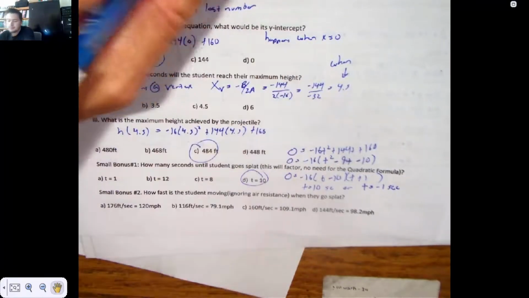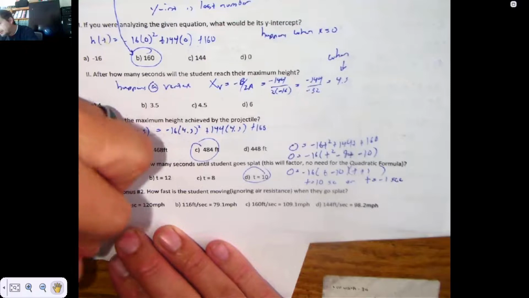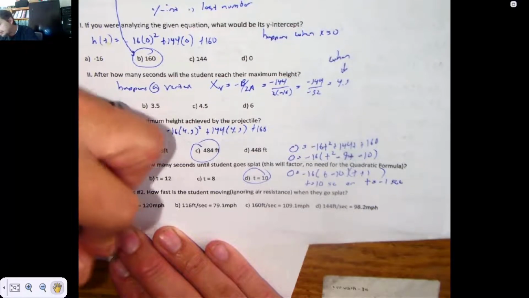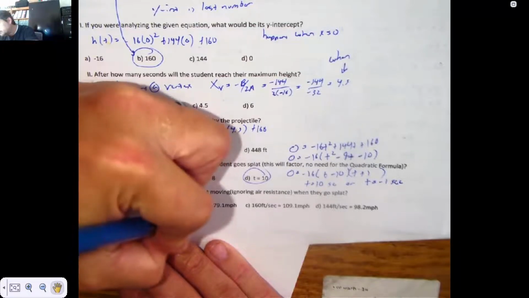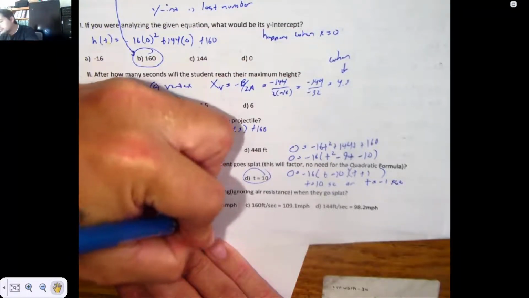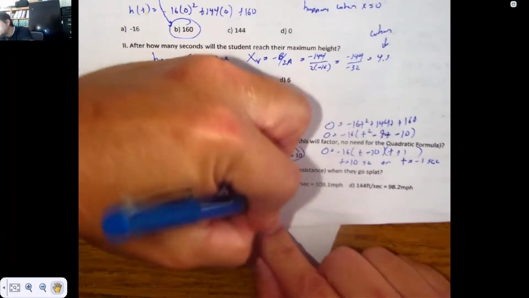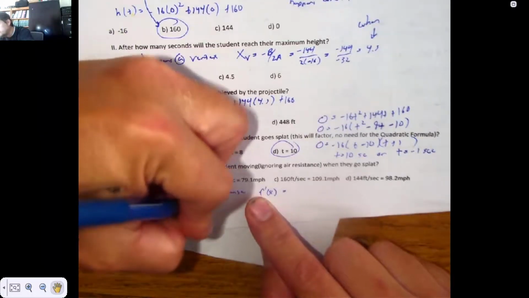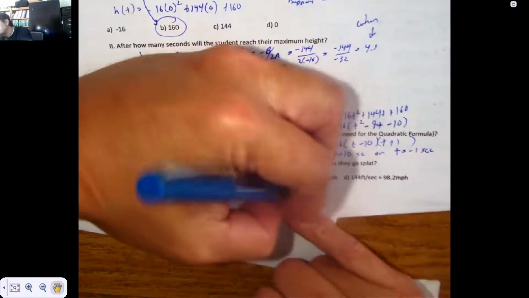10 seconds. Small bonus number 2: how fast is the student moving, ignoring air resistance, when they go splat? This is found by finding the instantaneous rate of change using a rule that says f prime of x: if f of x equals x to the n, then f prime, the derivative, is nx to the n minus 1.